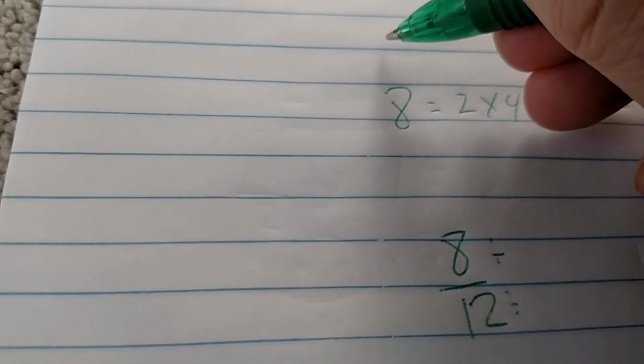So what I mean by that is, here's 8. Some factors of 8 are 2 times 4, because those make 8. Here's 8 again. Some other factors of 8 are 1 and 8. So those are the main factors of 8. So if I look at 8 and 12, the first thing I know is that 4 goes into both of them. So if I divide both of them by 4, I'm going to get my answer of 2/3.